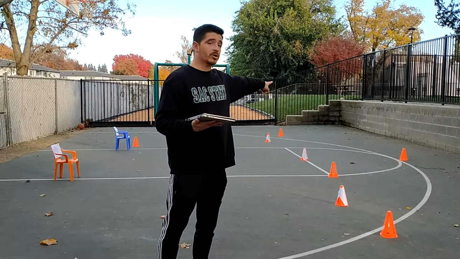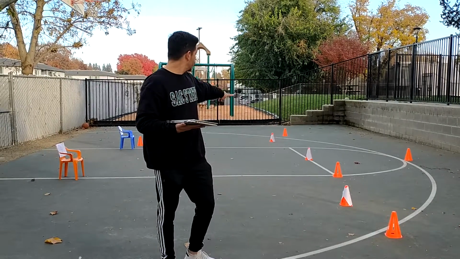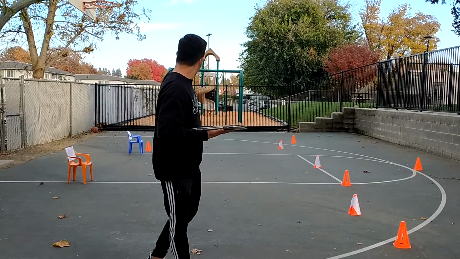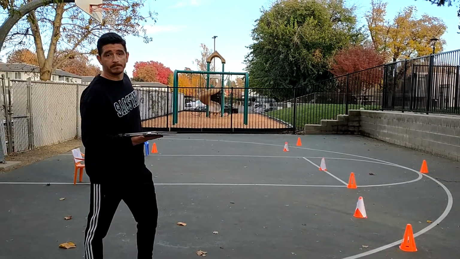So first, I want to go over what a 1-3-1 offense is. It is one person at the top, 3 players near the free throw line, and then one more player near the bottom at the block.